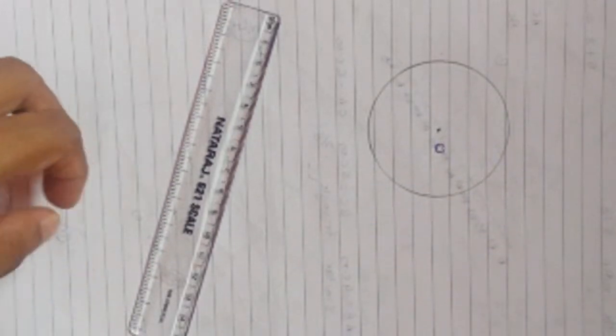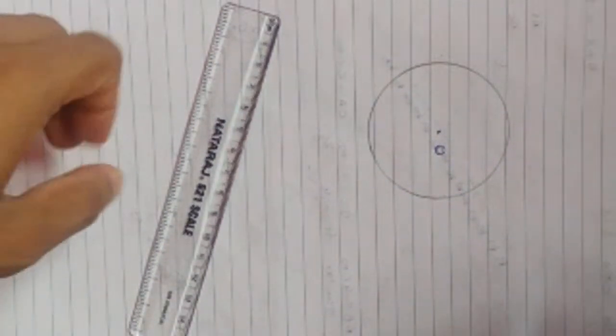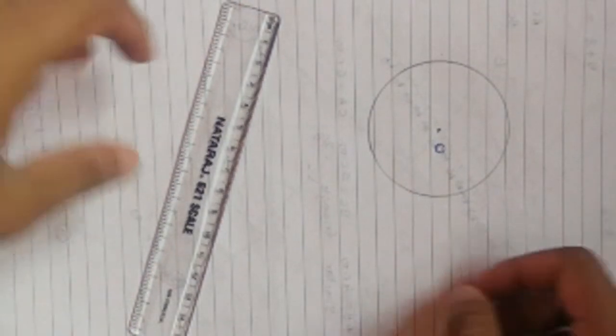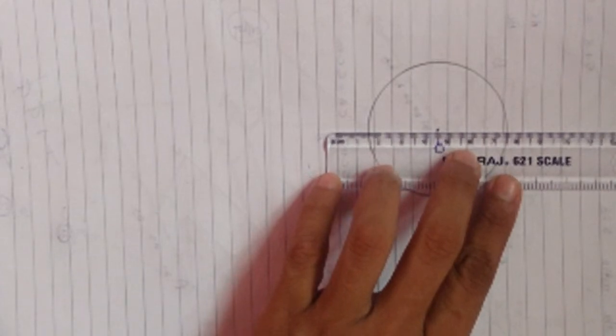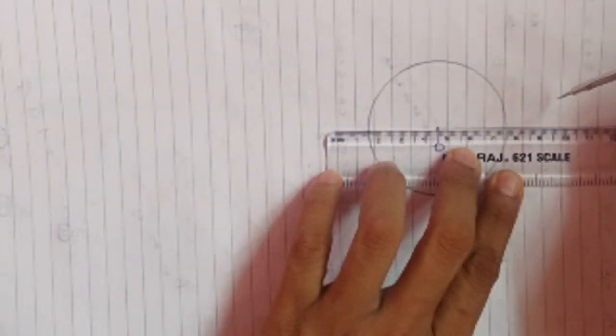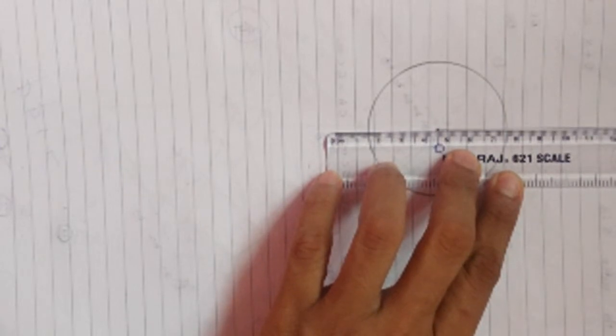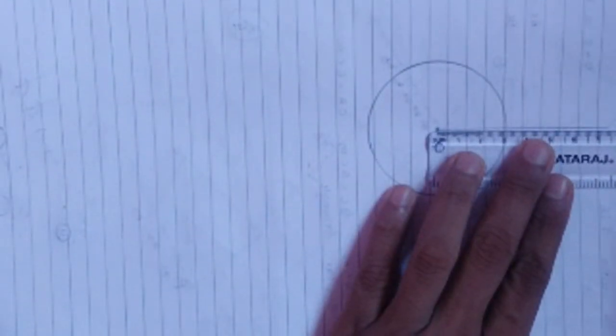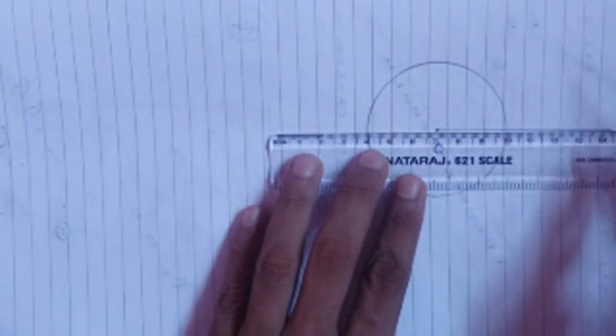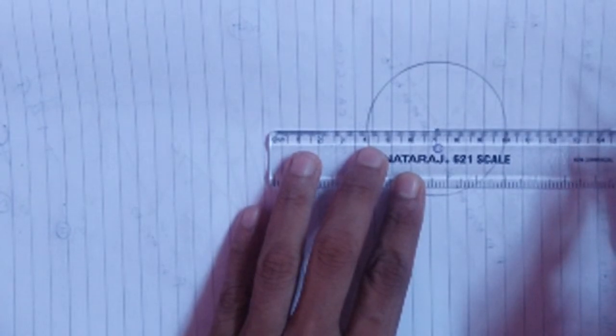The next, what is given? We have to mark 2 points P and Q at 7 centimeter length. Seven centimeter, similarly on this side, the line must be straight.